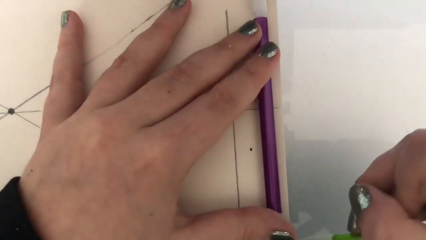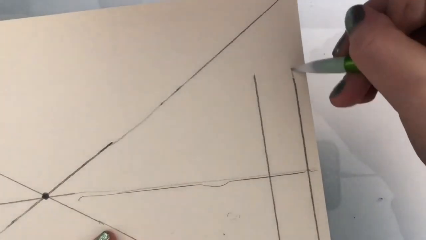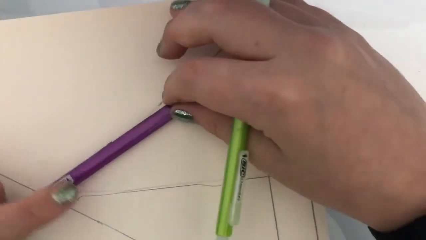Now I need to make it 3D, so I'm going to add that second line. And this is where it's going to be a little bit weird. Since it faces us, it's going to have that line that's straight, okay? Now I have to do it to my other side, right?